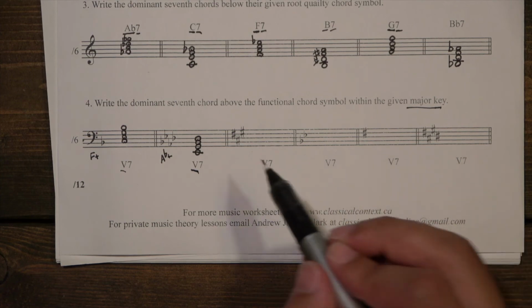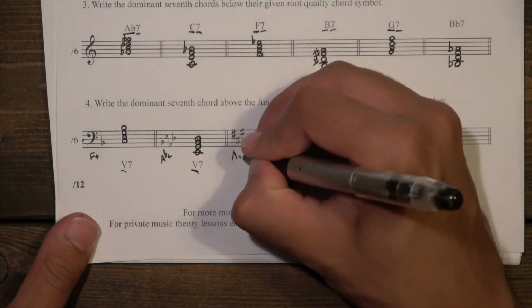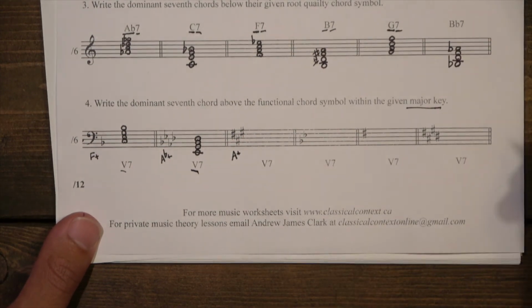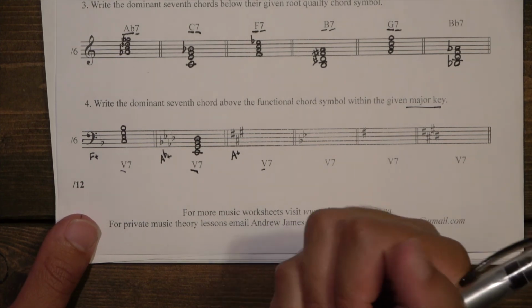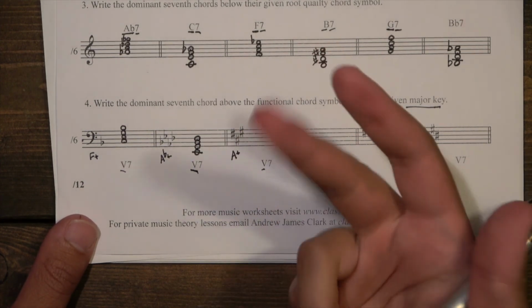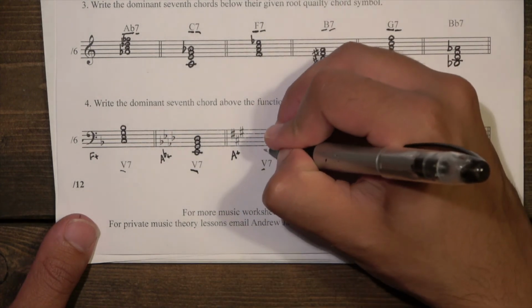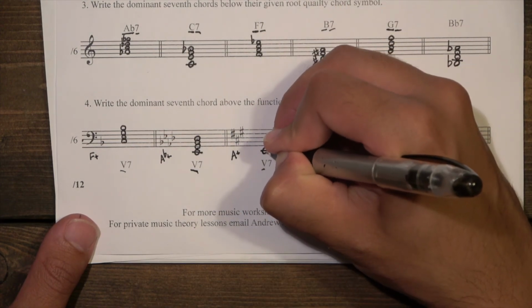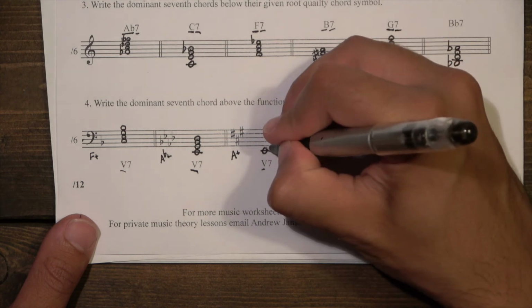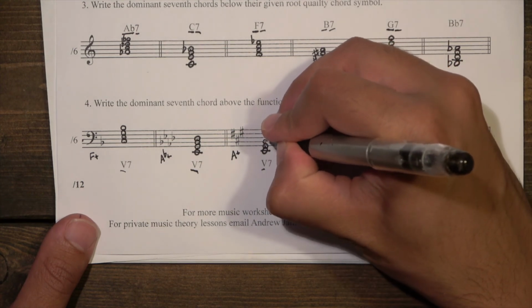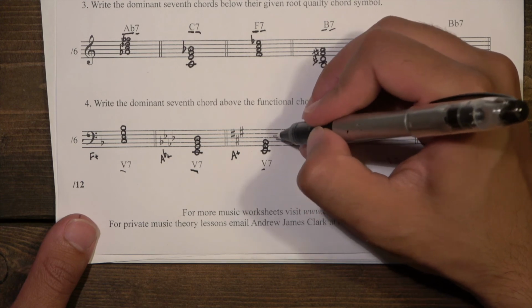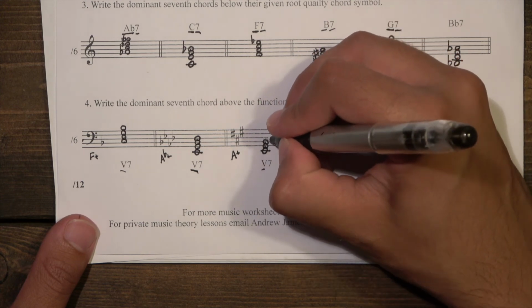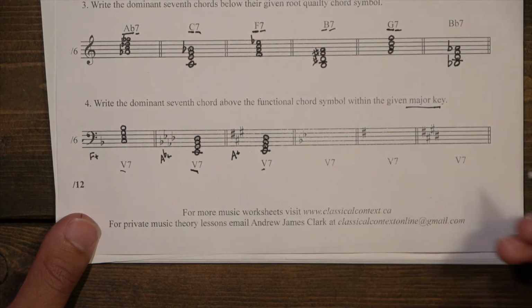Okay, this is A major, 3 sharps. What's the 5th note of an A major scale? Let's see. A, B, C sharp, D, E. The root is E. Now we need to build an E major triad on top of the root. E, G sharp, B. That's an E major triad, and now we need a minor 7th. E to D is a minor 7th.